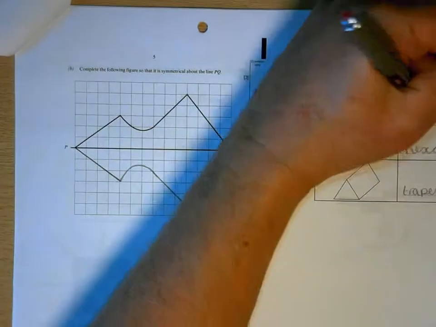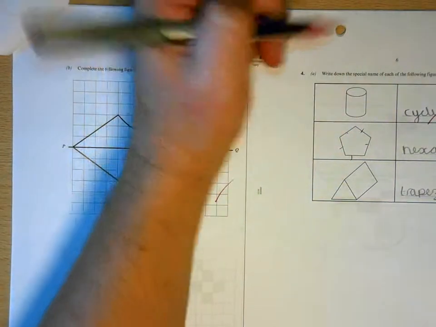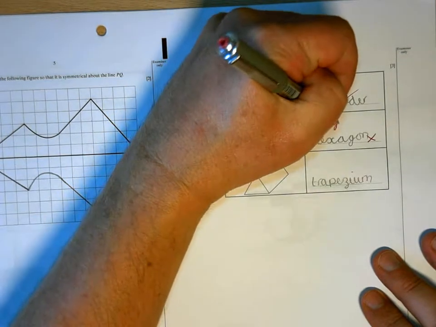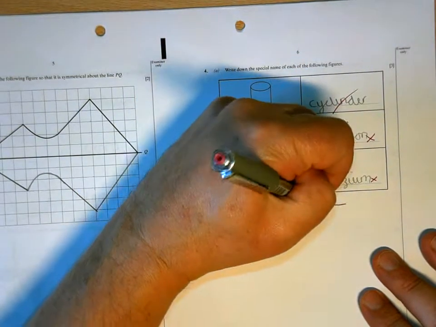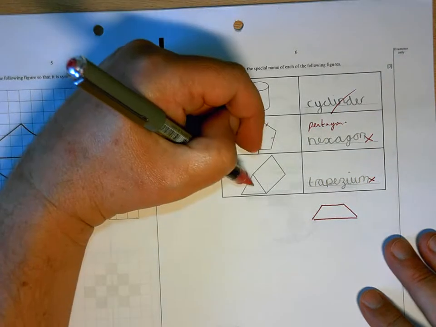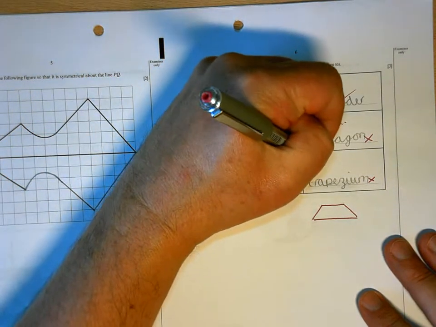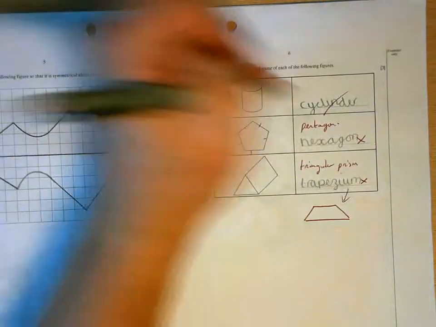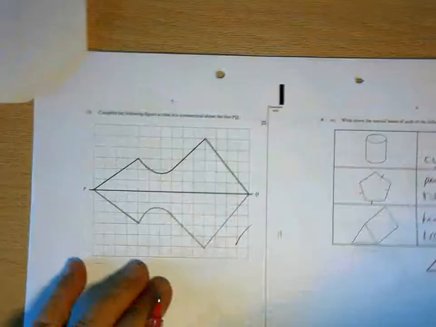That's good. Cylinder. That's not a hexagon, it's got 1, 2, 3, 4, 5 sides, so it's a pentagon. You'll learn those. That's not a trapezium. A trapezium is a four-sided flat shape. That is an object. It's three-dimensional. It's a triangular prism. So you've only got 1 mark there, 3 for the page.